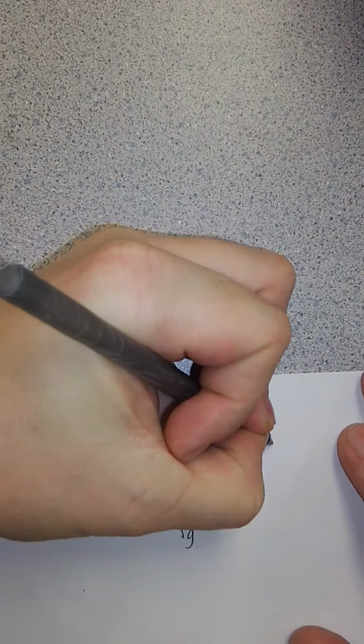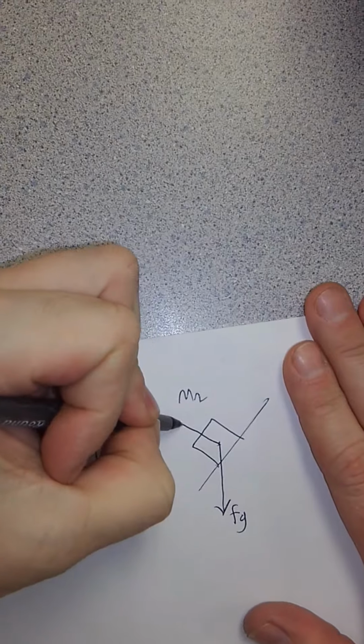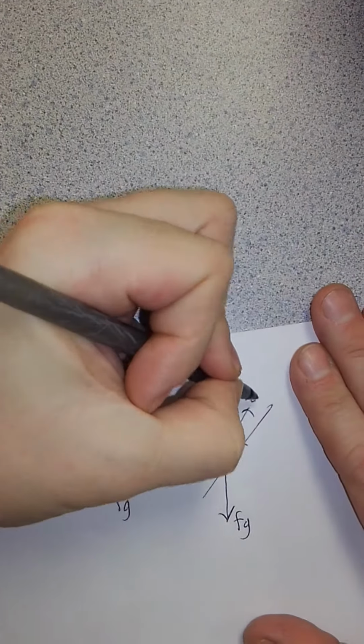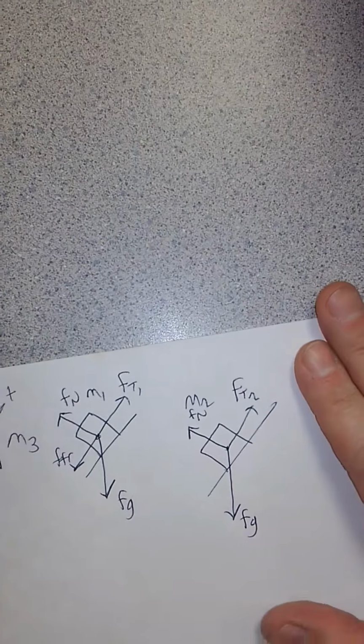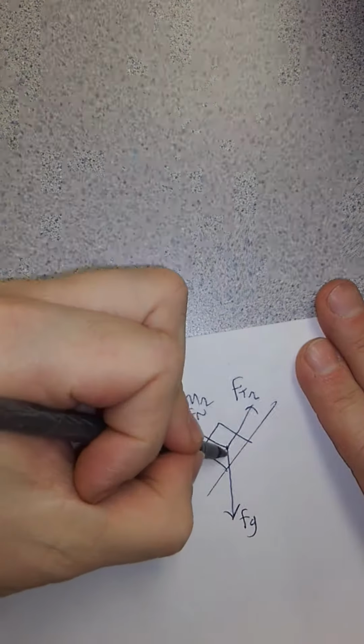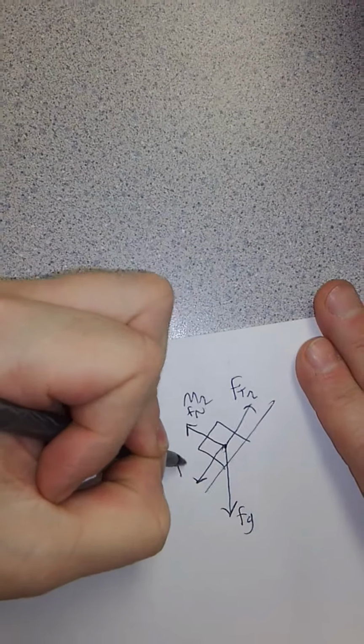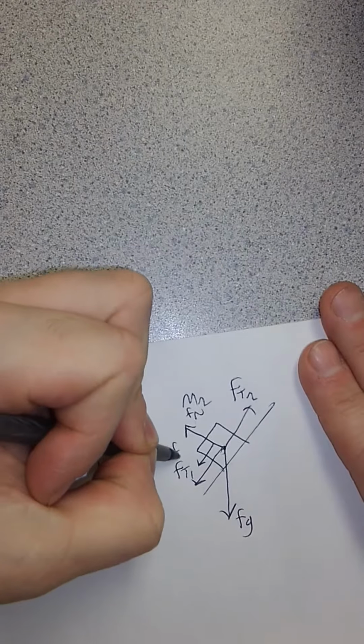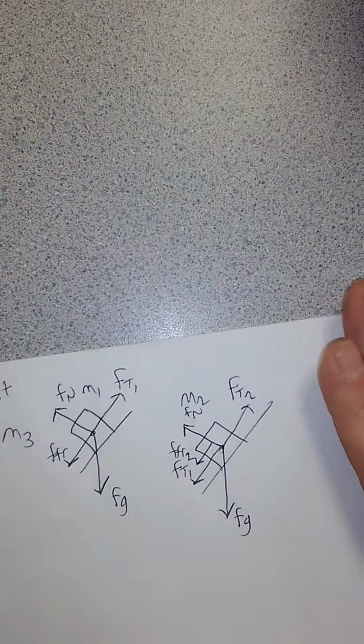Okay, Mass 2. Its diagram is, guess what? It's going to look almost the exact same. Okay. I have FG, I have force normal, I have FT2 this time, and then I have FT1, and then I also have friction. Oh man, there's a whole lot of stuff going on that one, but it's not impossible.